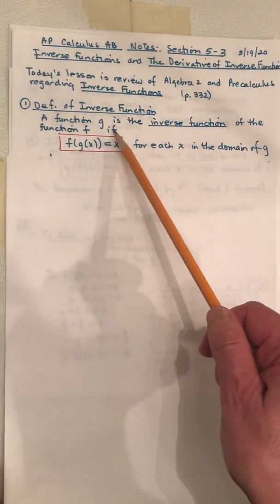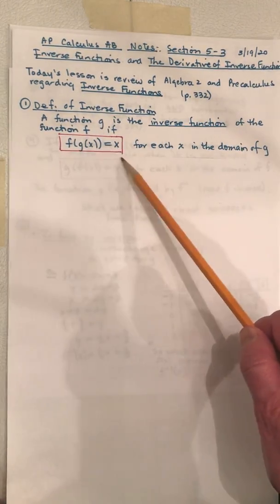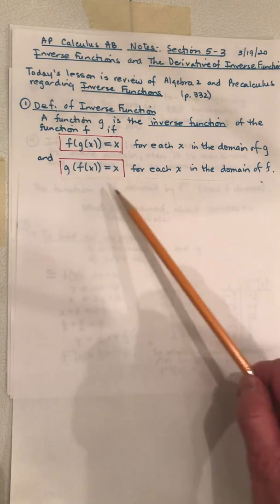All right, so first thing we start, definition of inverse function. What is that? A function g is the inverse of the function f if f of g of x is equal to x for every x in the domain of g, or g of f of x is equal to x for each x in the domain of f.